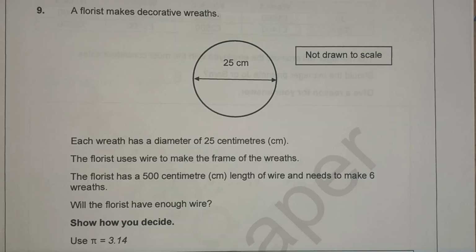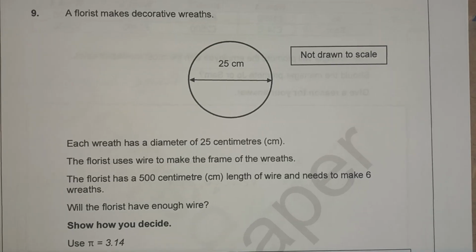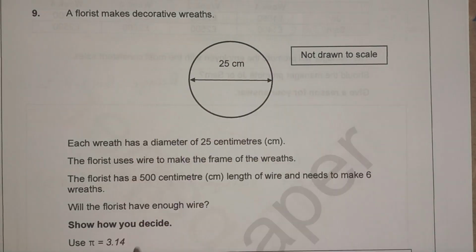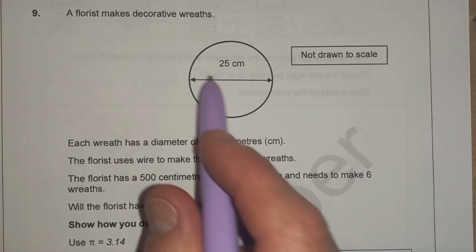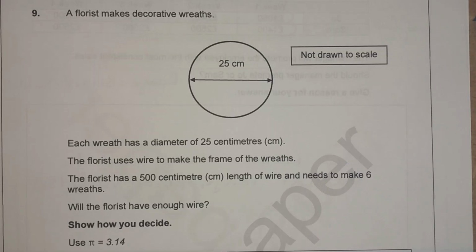Question 9 for 4 marks. A florist makes decorative wreaths. Okay, we've got a diagram here. Each wreath has a diameter of 25 centimetres, and the florist uses wire to make the frame of the wreaths. The florist has a 500 centimetre length of wire and needs to make 6 wreaths. Will the florist have enough wire? Show how you decide. Use pi equals 3.14.